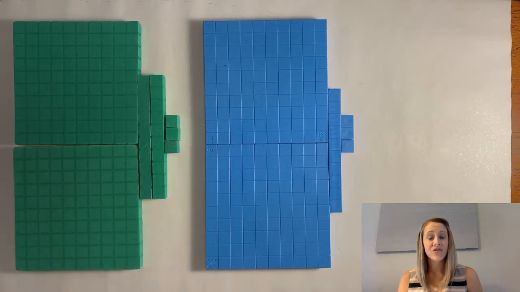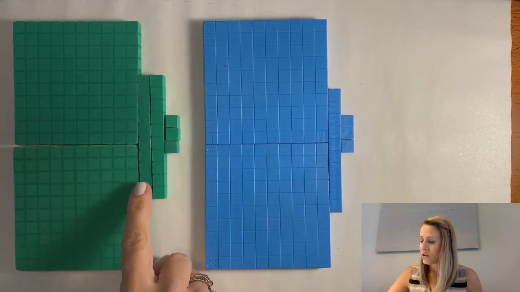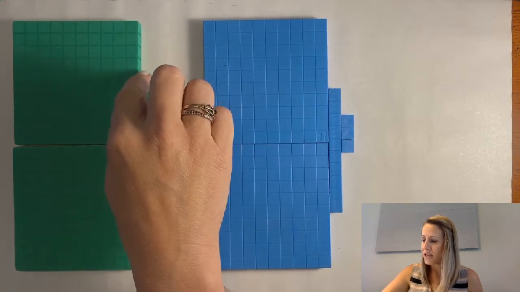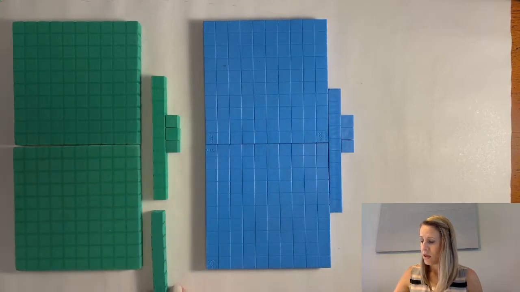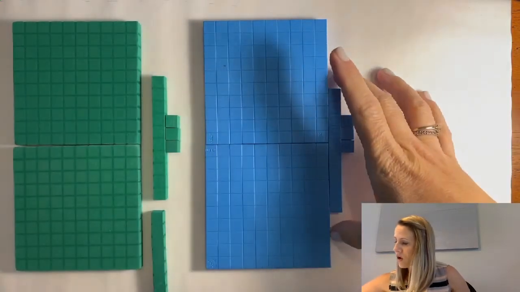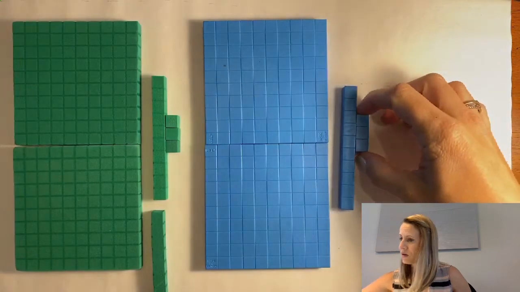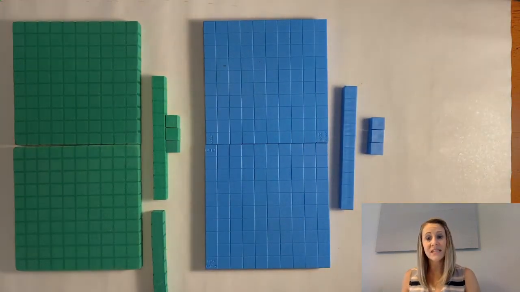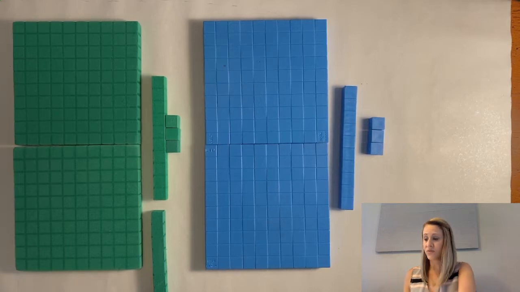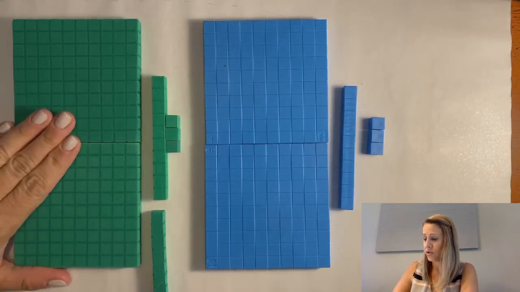Now my pictures look almost identical. However, in the green, I have one additional tenth. In the blue, there is only 1/10. Do you think you could help me write the decimal values that is represented by each image?